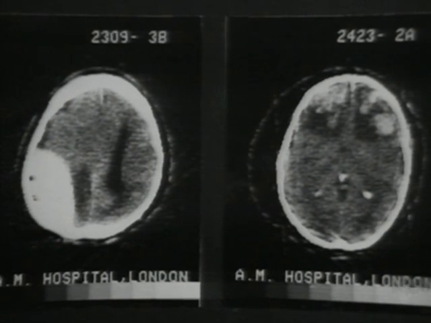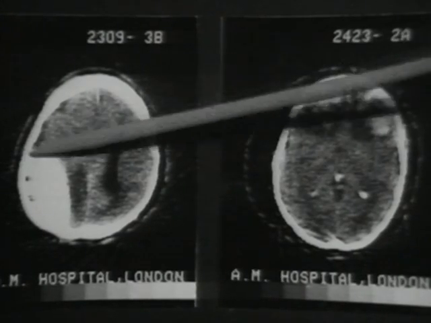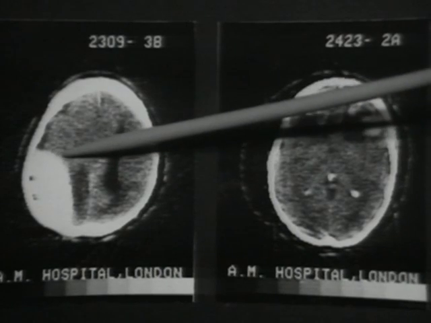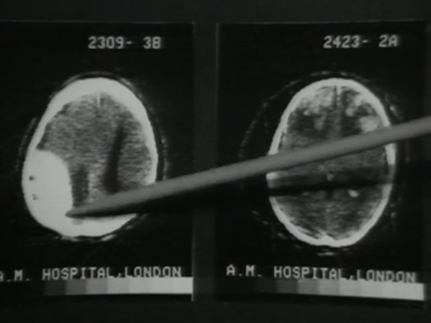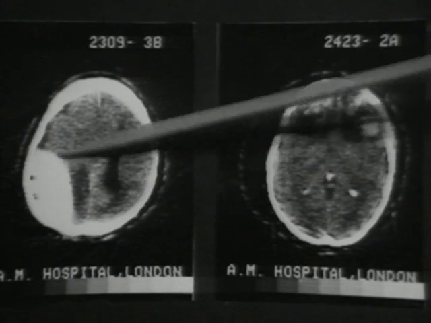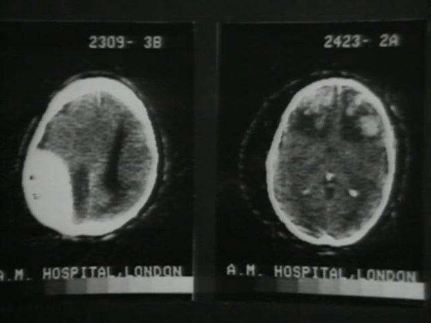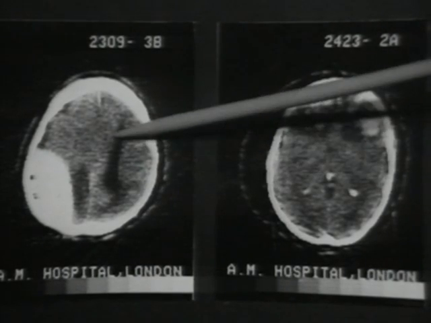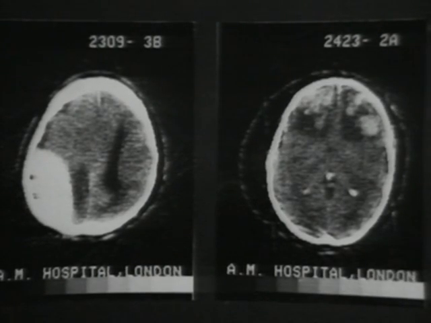Now, here we have a patient with an obvious extradural hematoma in the left posterior parietal area. You can see its characteristically inwardly convex edge, and it shows the very high density of clotted blood. The lateral ventricle on the contralateral side is seen to be displaced away from the midline.